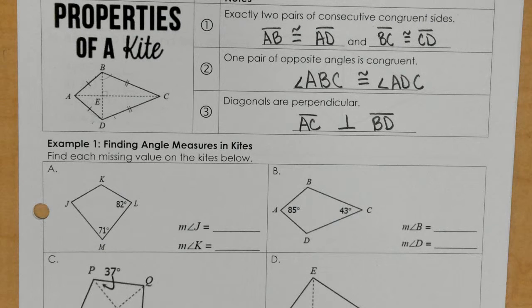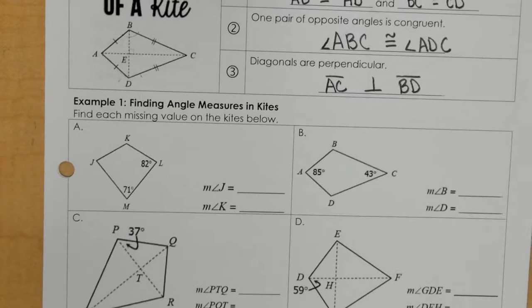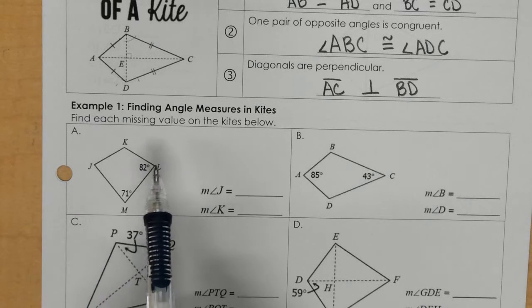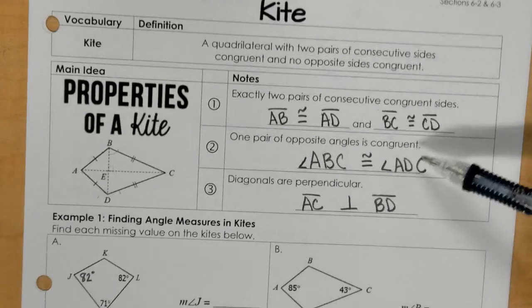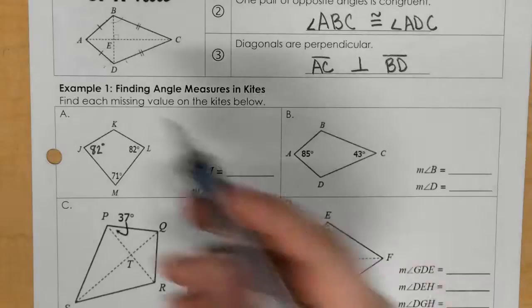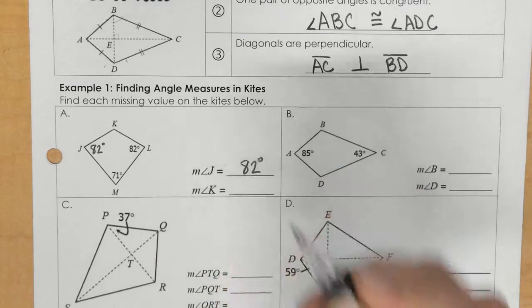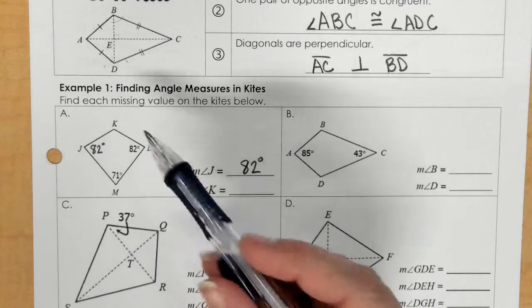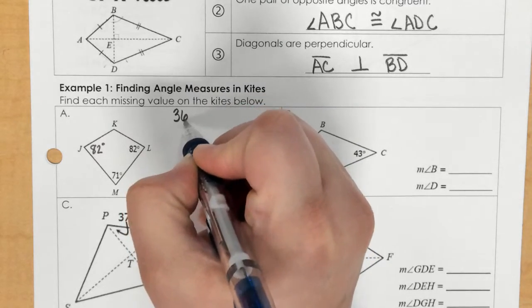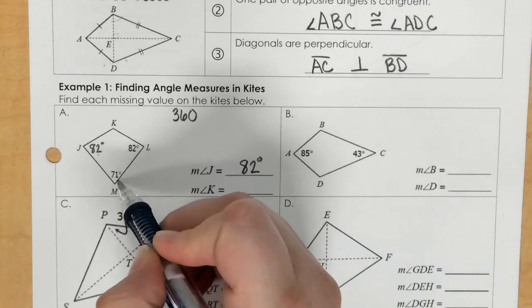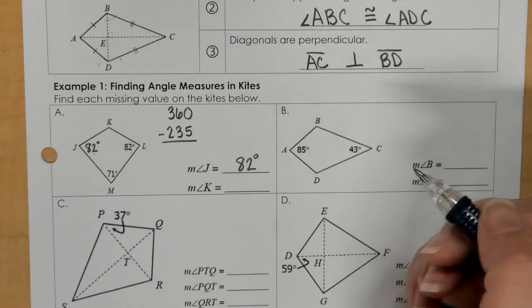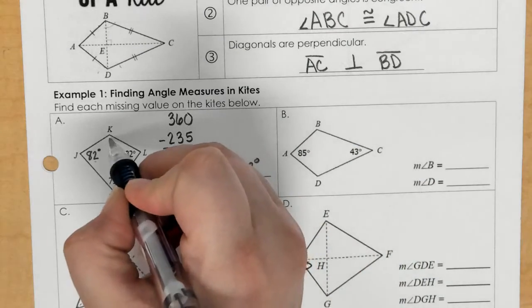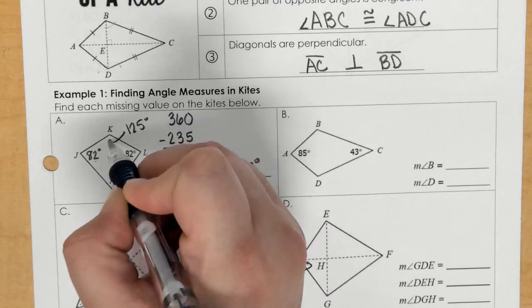Alright, so in example 1, find each missing value of the kites below. Okay, so first of all, these opposite angles right here, J and L, they are the same. That refers back to number 2 property. So I know that J is 82. I also know that I have a quadrilateral, so the whole quadrilateral adds up to 360 for all my angles. So if I add 82, 71, and 82, I get 235. So I subtract those, and I get that this angle right here, K, is 125 degrees.